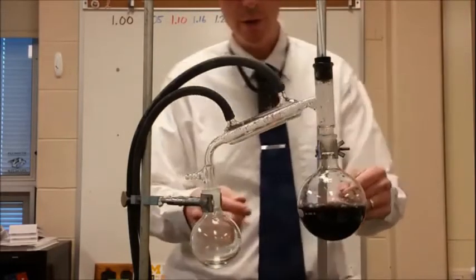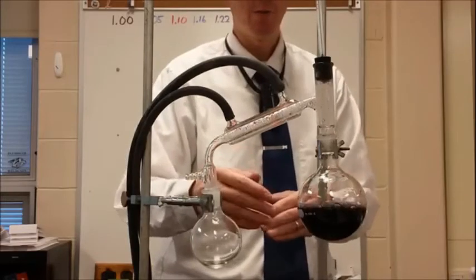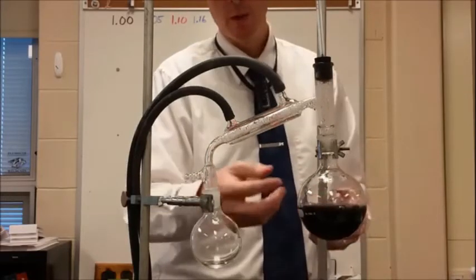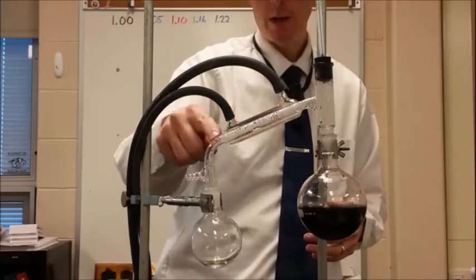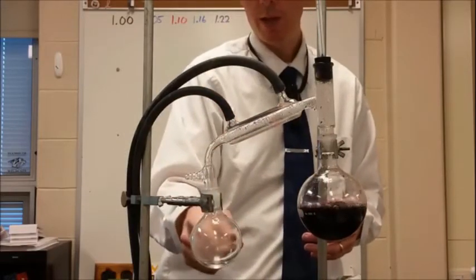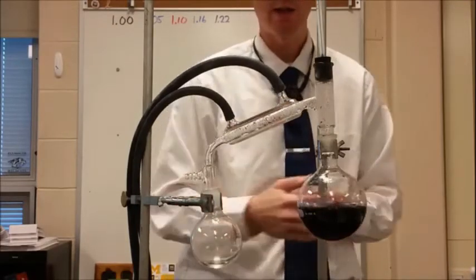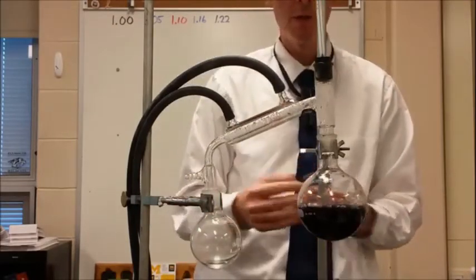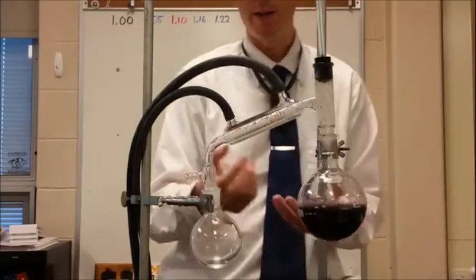So the separation is now going, and we have the water coming off of this because water has a lower boiling point than whatever the substance is that's used for the food coloring here. So we see the water coming over here in a much purer state than we have over here, and we can tell because this is colorless and this still has obviously the food coloring in it. So we're doing a separation here based on boiling points, and that's how this apparatus works.